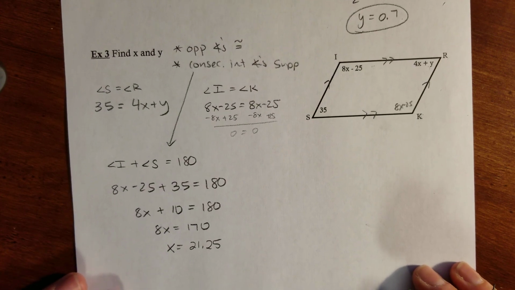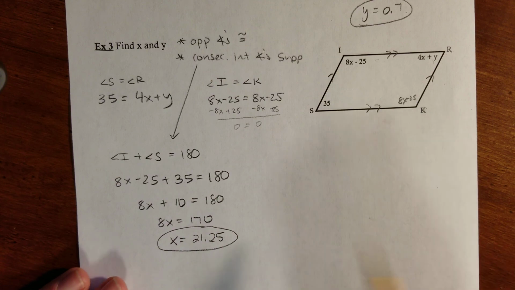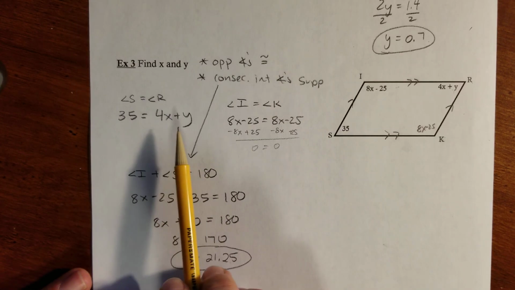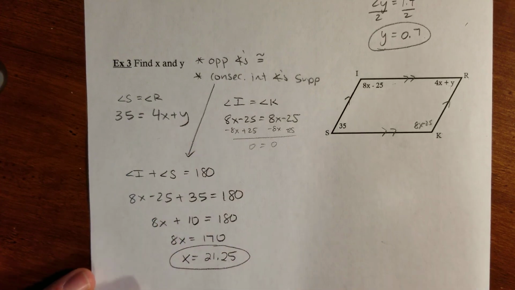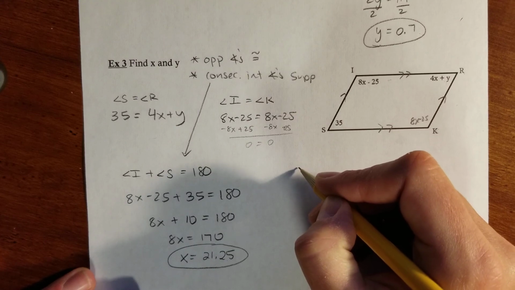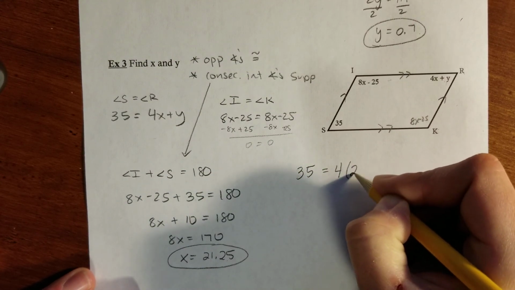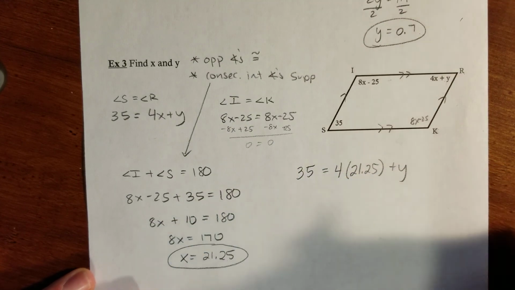All right, so if that's 21.25, we can check that by plugging it back in. Now we can use this equation though, because now we know x, we can use that to find y. So 35 equals 4 times 21.25 plus y.